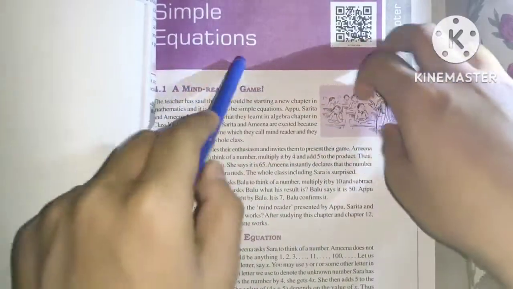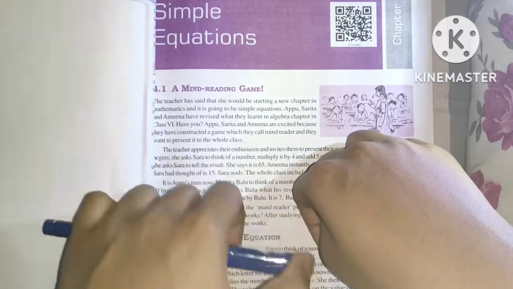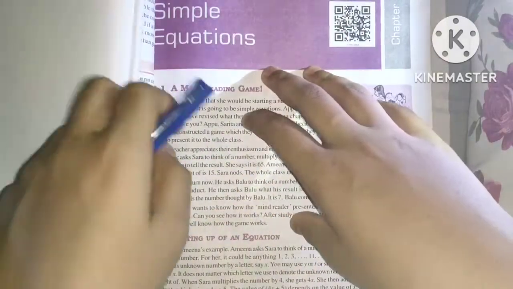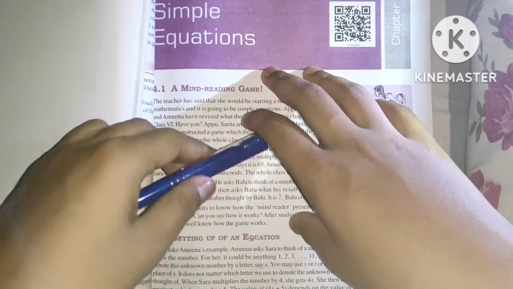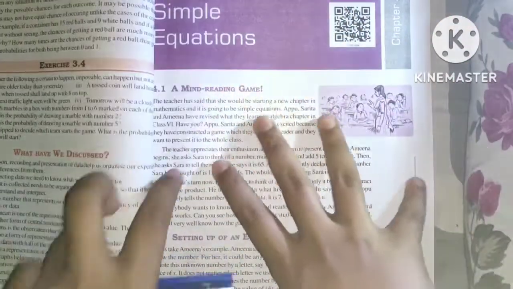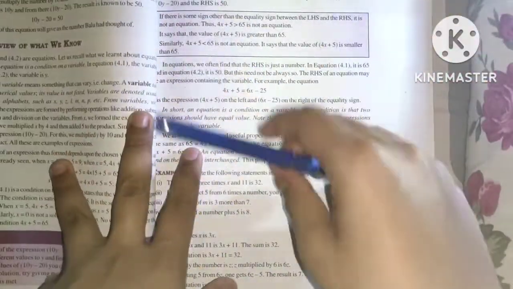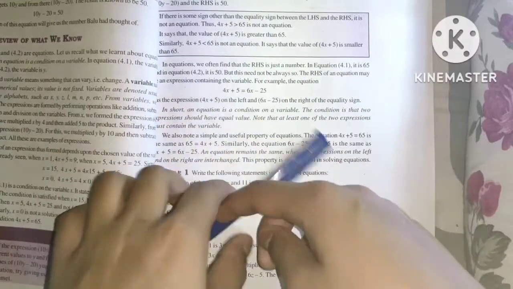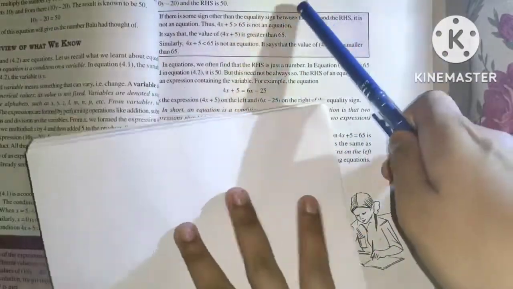Today we are learning simple equations from grade 7 maths. Simple equations is a pretty easy chapter actually. If you're a beginner, it's going to be pretty easy. No need to learn anything that deeply. Mostly this chapter is all about equations where we need to find the value of x, and that's about it.